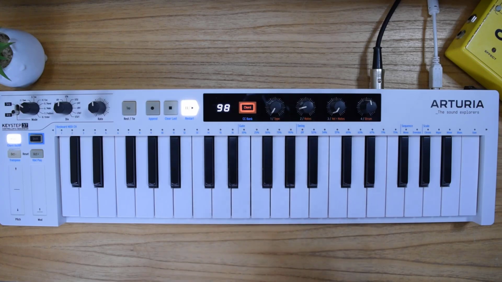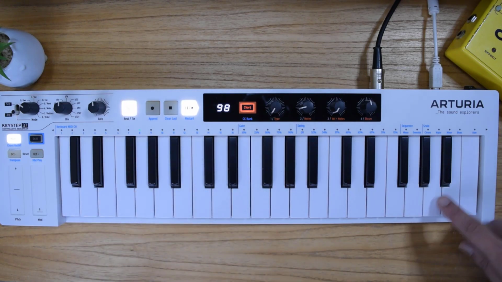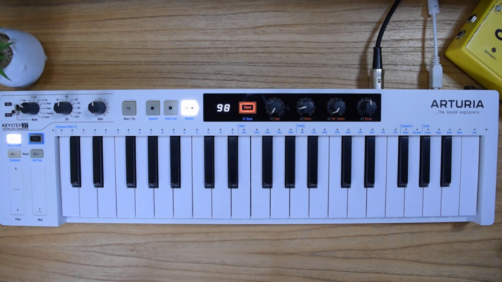So you can use this for creative purposes. Let's say that you do something and maybe you decide that you want to shift the different notes, the same thing that you did, to a major or a minor, or maybe to whatever scale, and this is just going to move it. It's just a fantastic thing.